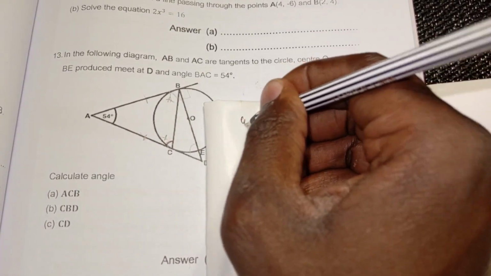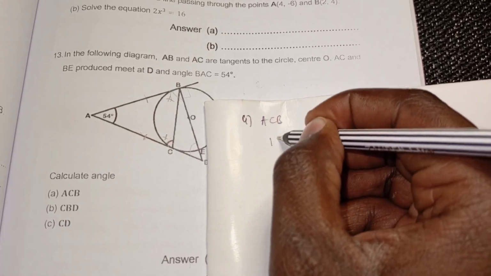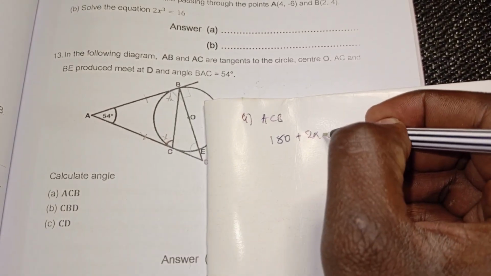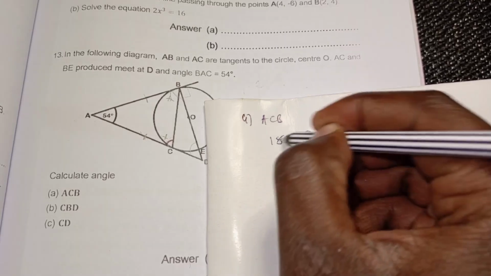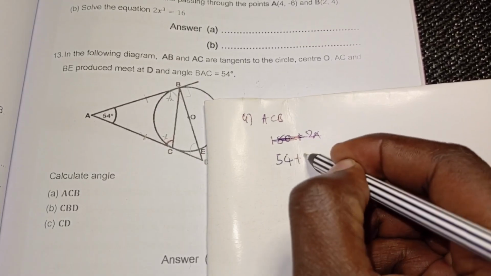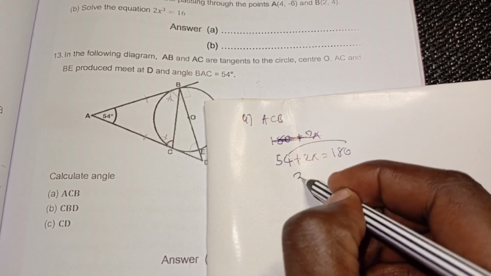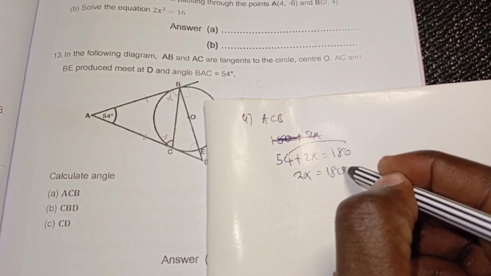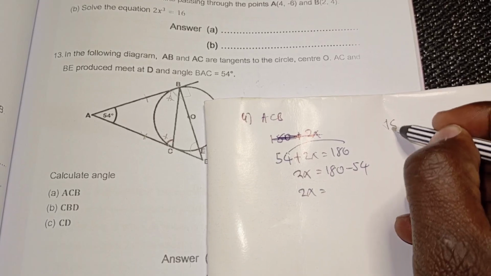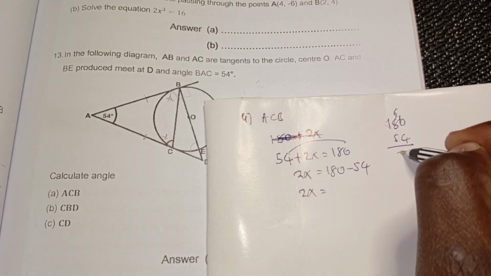So for question A, to find ACB, we say 54 plus x and x, that gives 2x, so 54 plus 2x is equal to 180. Then we take 54 to this side, so 2x is equal to 180 minus 54, which will be 126.